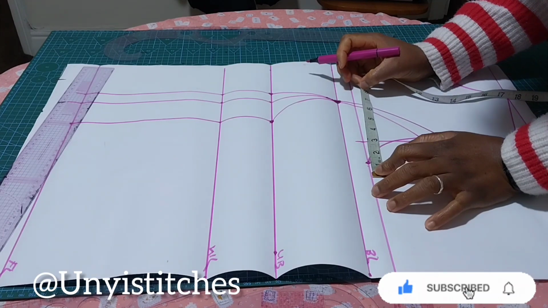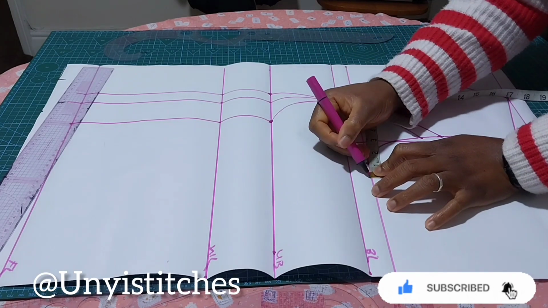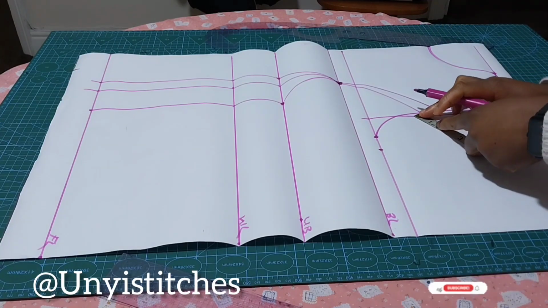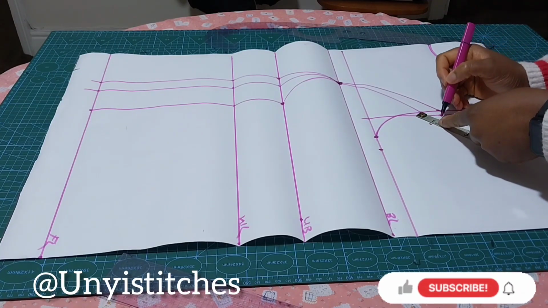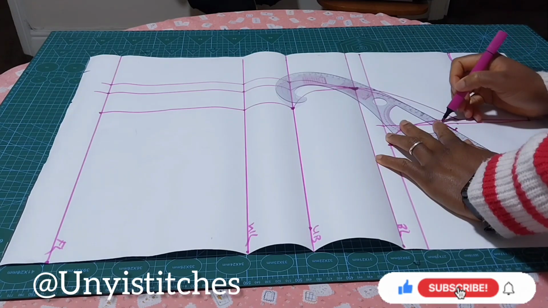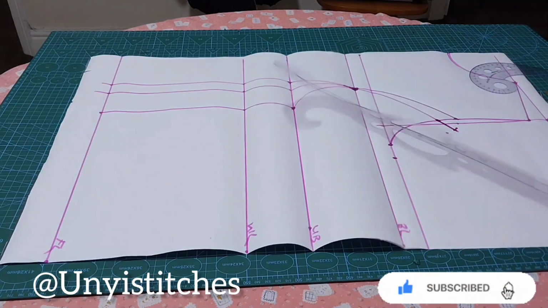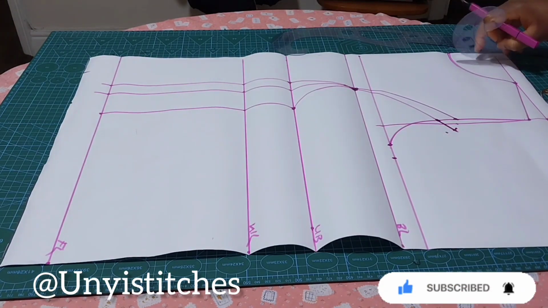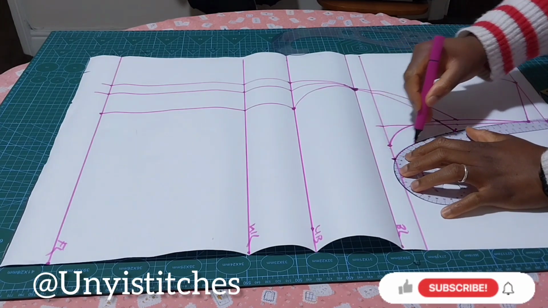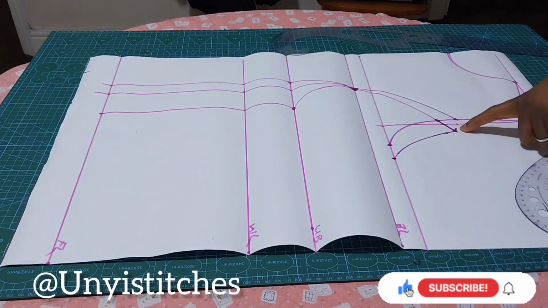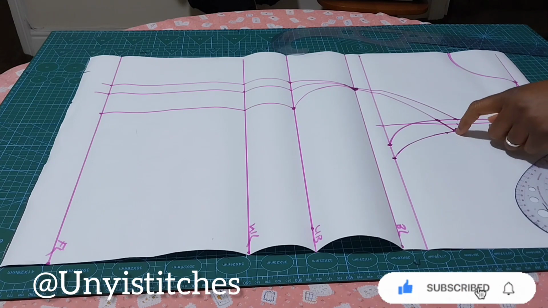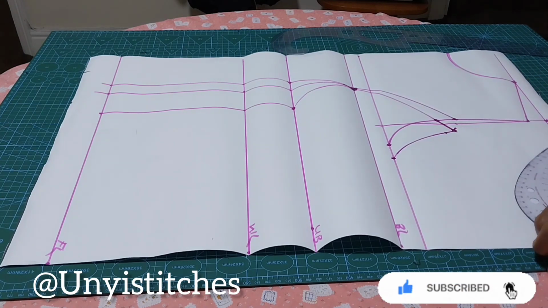Make sure you measure it so that you can replace the measurement. I'm going to extend this line by the difference here. Then I will draw my new armhole. That is my new armhole. The essence of this is for me not to be short of material when I'm joining this.